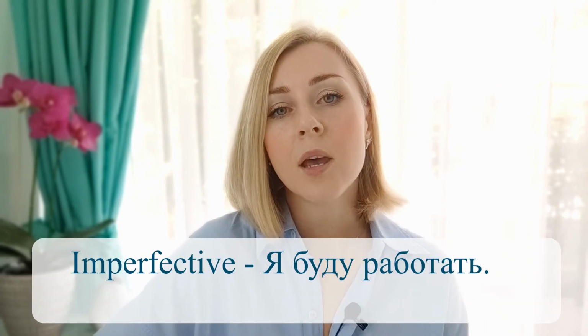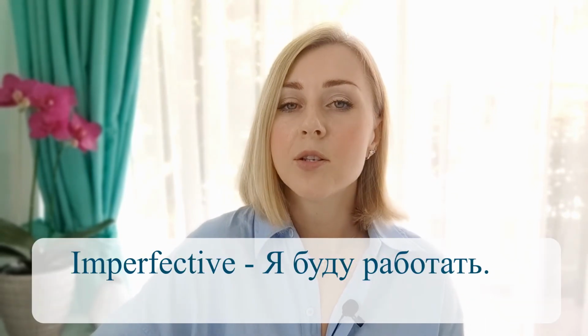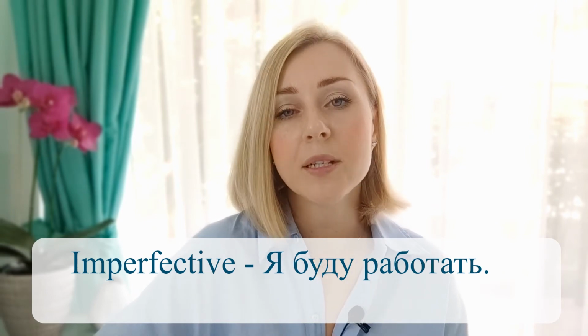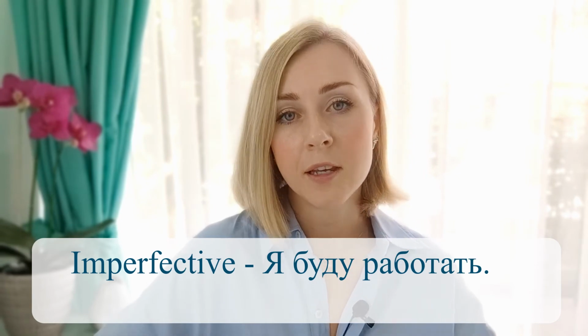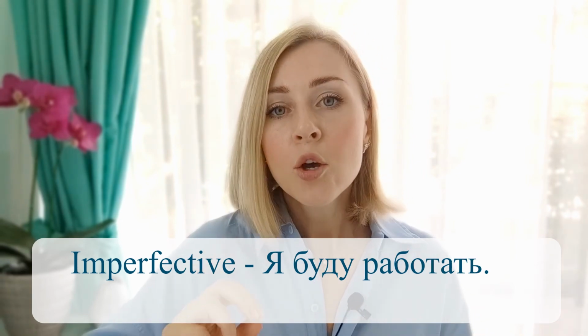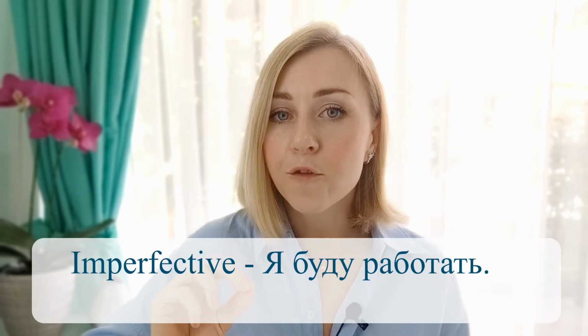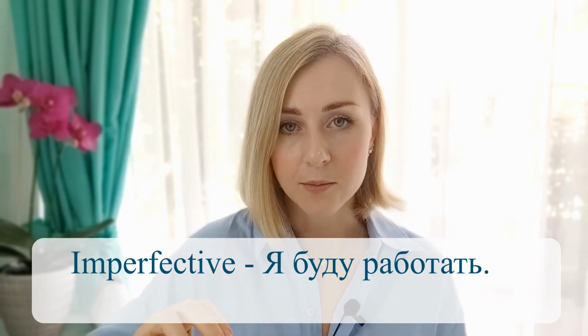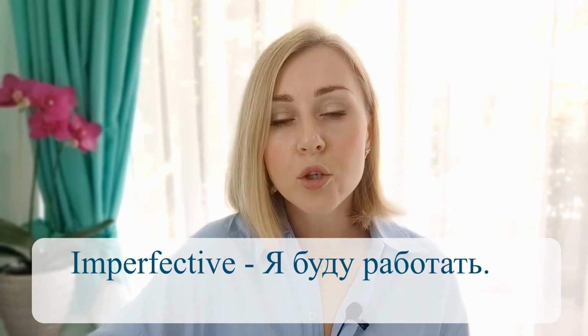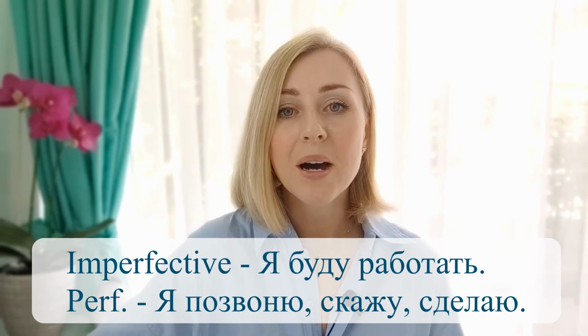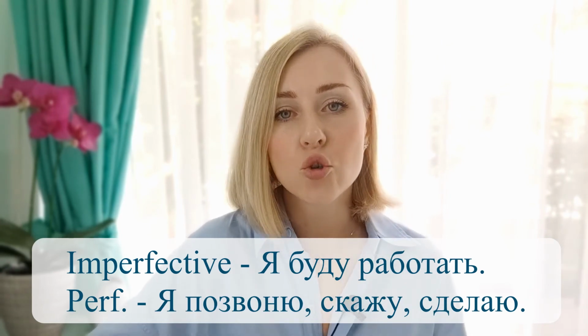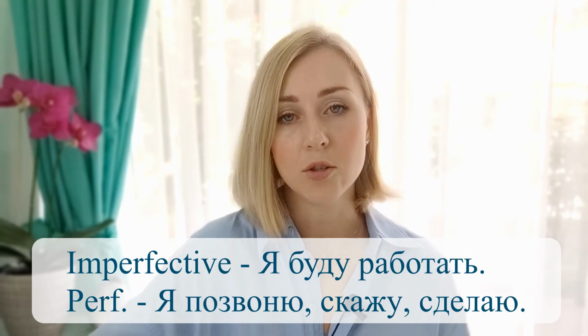In the future tense, we have imperfective verbs and perfective verbs. Imperfective. Я буду работать. So as you see, we built the imperfective aspect by means of буду, будем, будут, plus the infinitive. And now pay attention. We use imperfective aspect for future actions quite seldom. More often we use the perfective aspect for future actions. Я позвоню, я скажу, я сделаю, and so on.